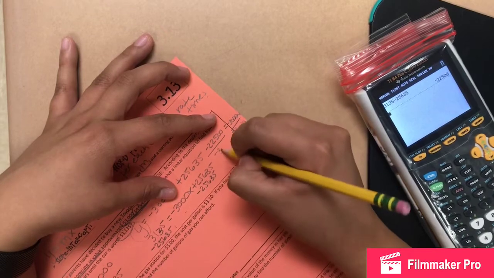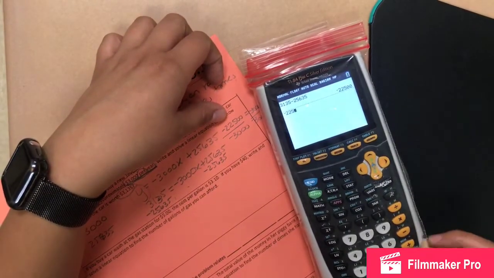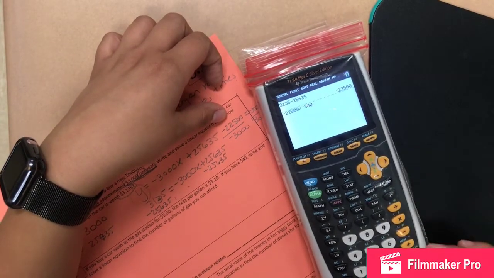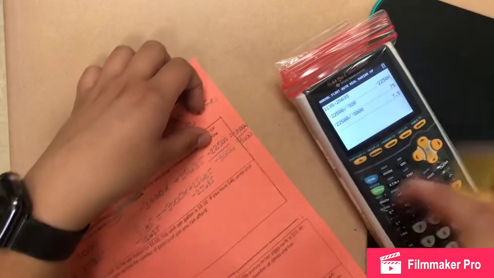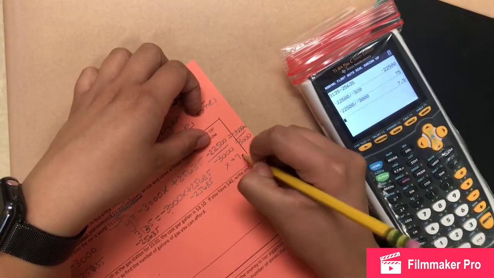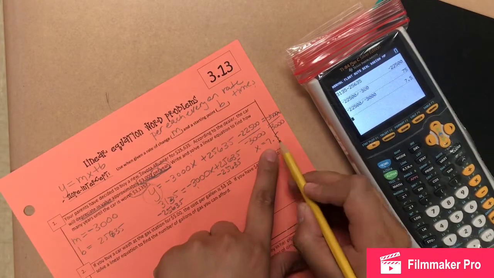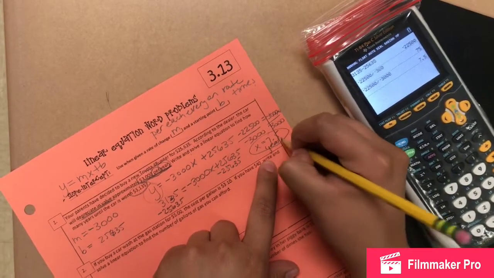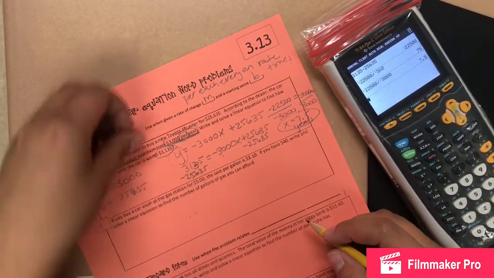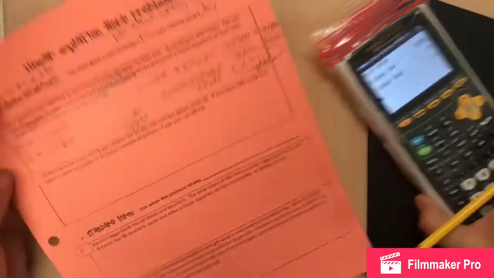I apologize that it's off to the side. And so I'm going to do negative 22,500 divided by negative 3,000. Oops, that's not right. And this is x equals 7.5. Well, what have I found? I have found how many years, so 7.5 years is how long it'll take for the car to get to a value of $3,135, because it depreciates $3,000 every year.